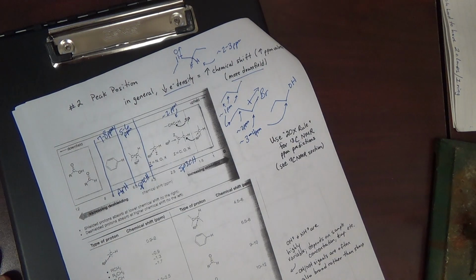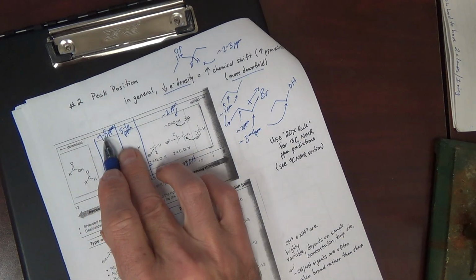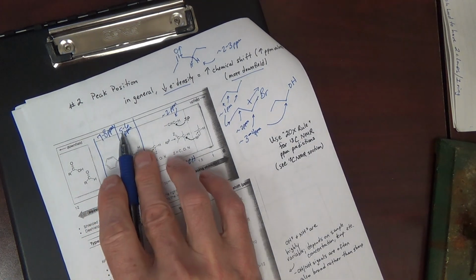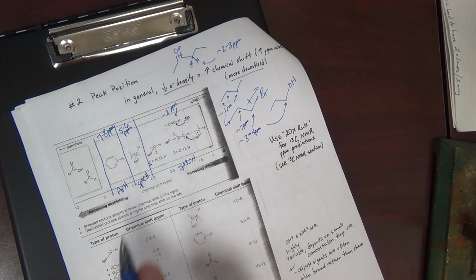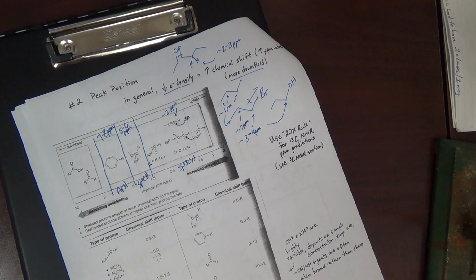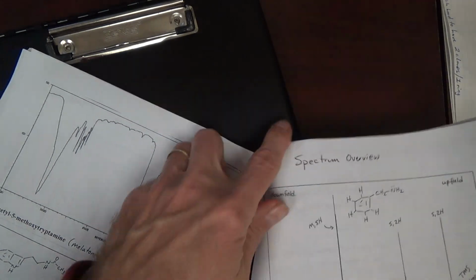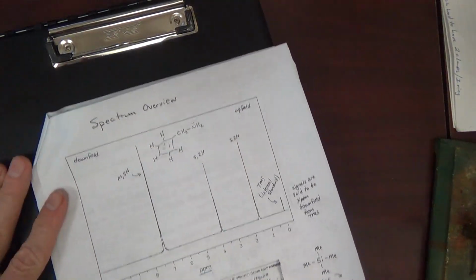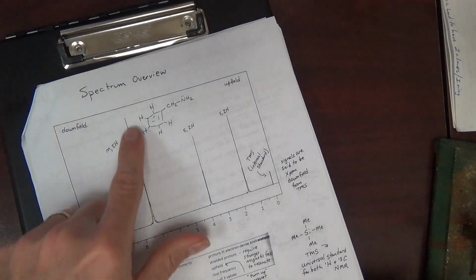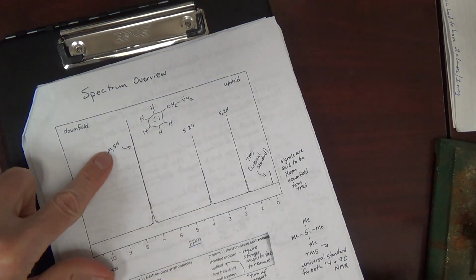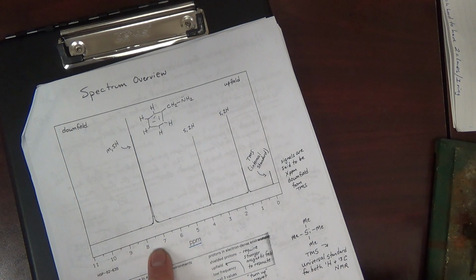Classical aromatic region. Now it can be higher or lower than that. Okay. So can these. These not so much. Aromatic region, 7 to 8 ppm. Have we seen such before? You remember the spectrum overview? Remember the aromatic hydrogens? We said they were here. See? About 7 to 8 ppm.